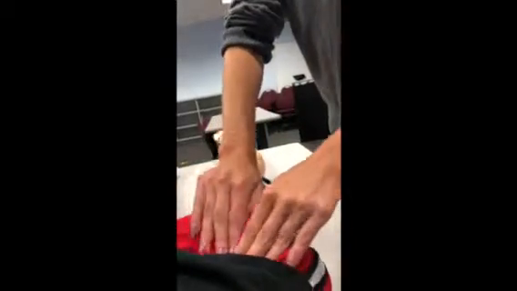So this is tensor fasciae latae, or TFL. It attaches up on the iliac crest and the ASIS, and it goes down all the way to Gerdy's tubercle and the head of the fibula via the IT band, and it does hip abduction, flexion, and internal rotation.